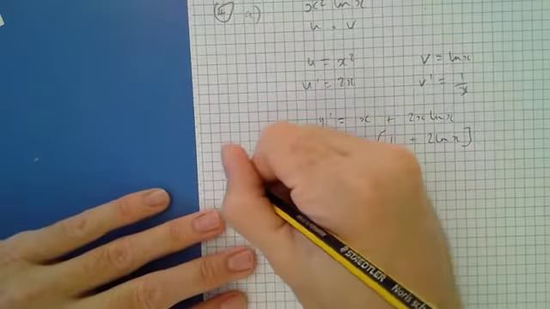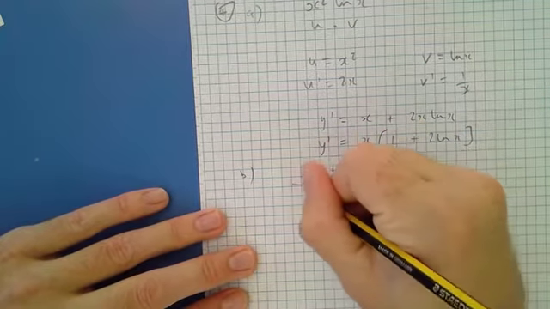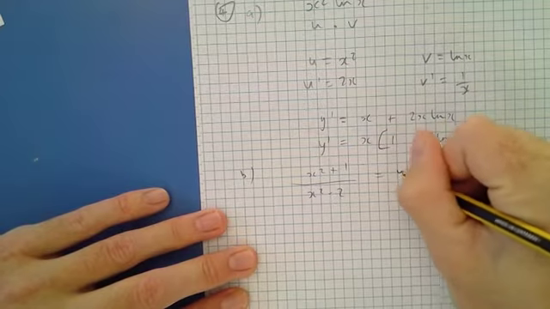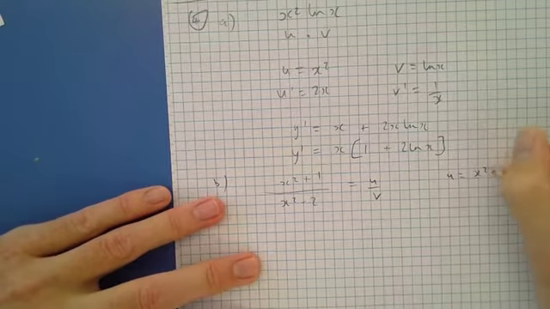And then for b, x squared plus 1 over x squared minus 2 is equal to u over v. So u is equal to x squared plus 1.